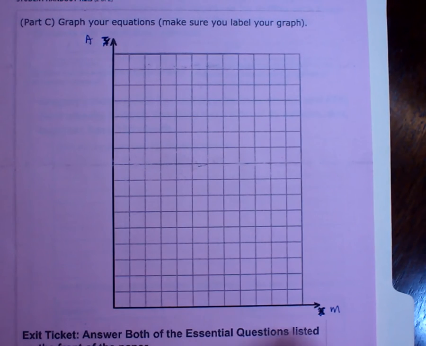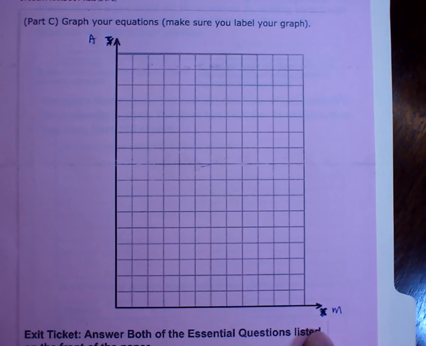But if I go by ones, it's not going to make it on this graph. So I'm going to try to go by perhaps twos. Let's see. 1, 2, 3, 4, 5, 6, 7, 8, 9, 10, 11, 12. It's not going to work.